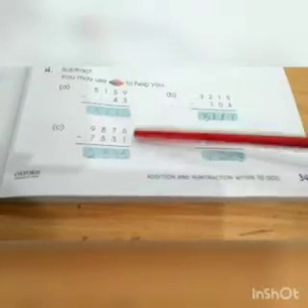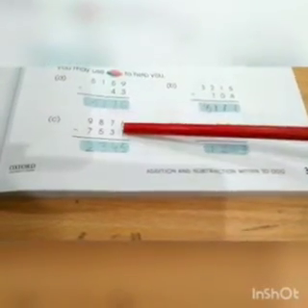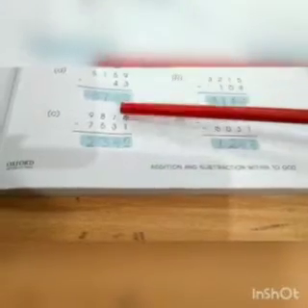Part C, 9876 minus 7531. 6 minus 1 is equal to 5. 7 minus 3 is equal to 4. 8 minus 5 is equal to 3. 9 minus 7 is equal to 2. Okay, the difference is 2345.